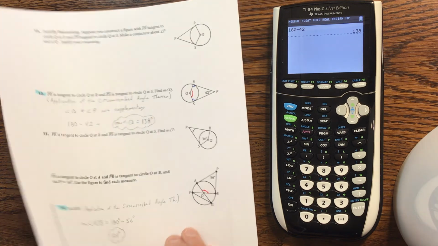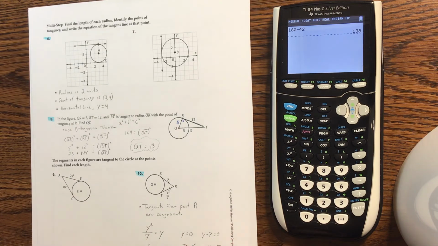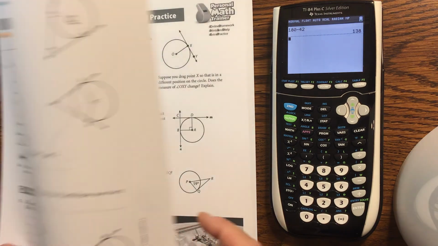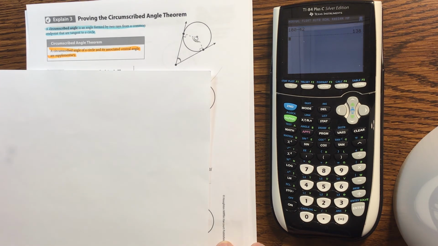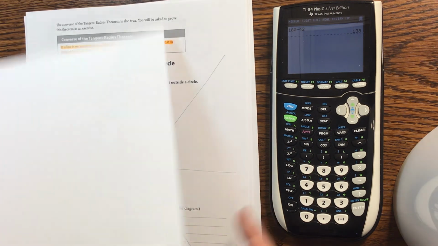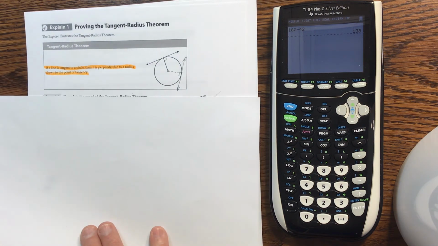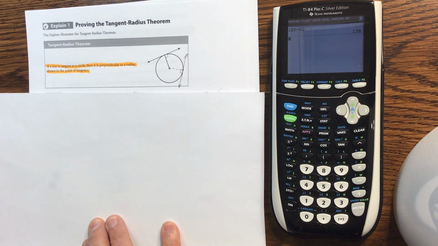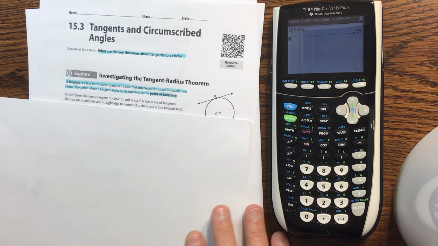All right. So that is pretty much what section 3 of chapter 15 is all about. Just tying in several theorems. This one is an important one, the circumscribed angle theorem. The converse one is no big deal. It's part of geometry. This one right here just gives you a definition of what's really happening. And then here is the beginning part.